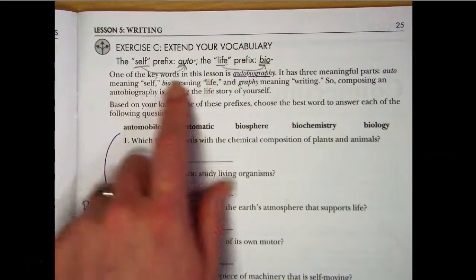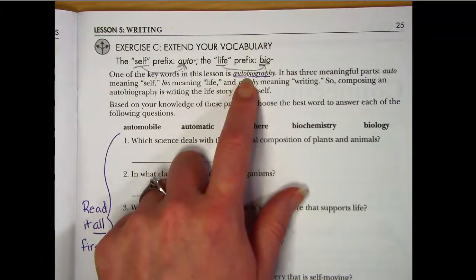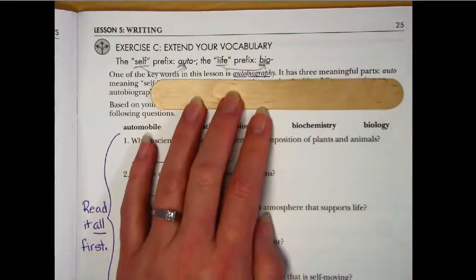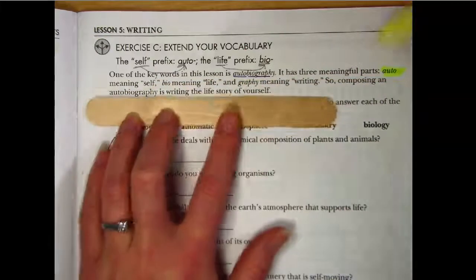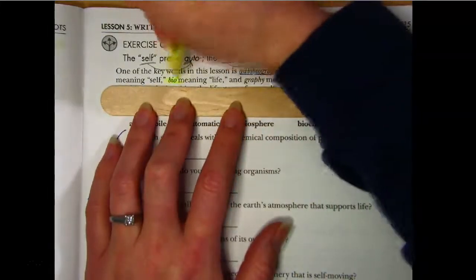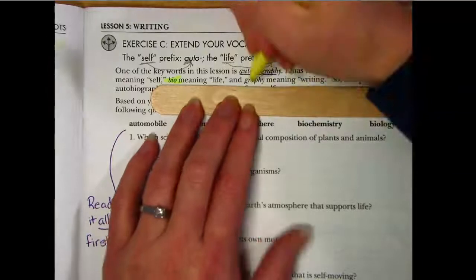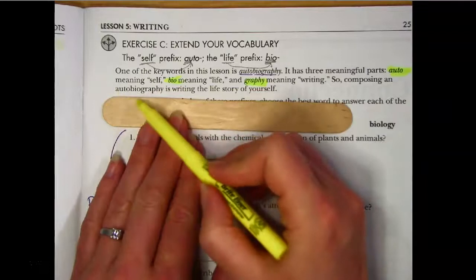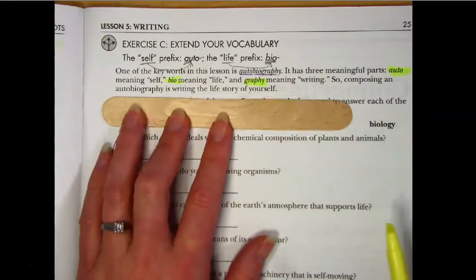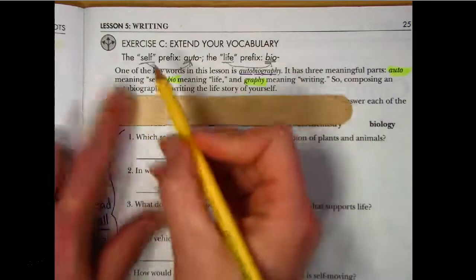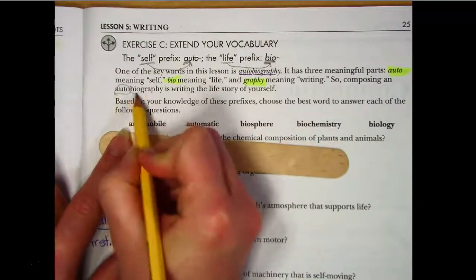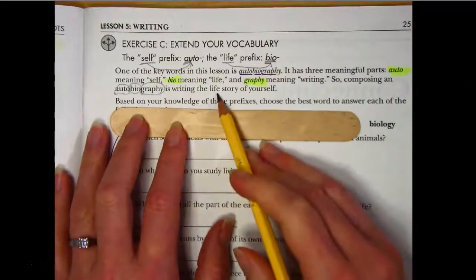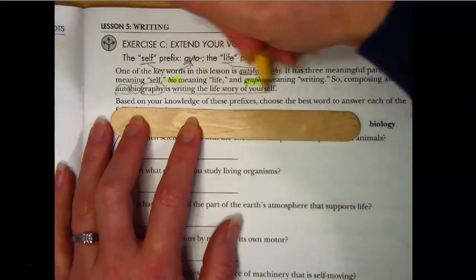One of the keywords in this lesson is autobiography. It has 3 meaningful parts. Auto, meaning self, bio, meaning life, and graphy, meaning writing. So composing an autobiography is writing the life story of yourself. Autobiography. Writing the life story of yourself.